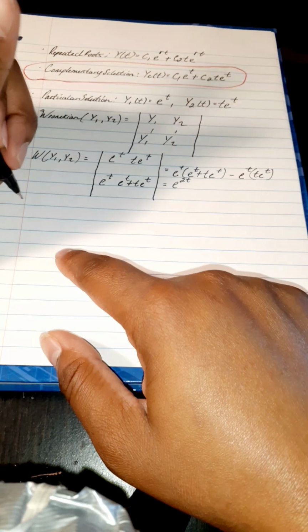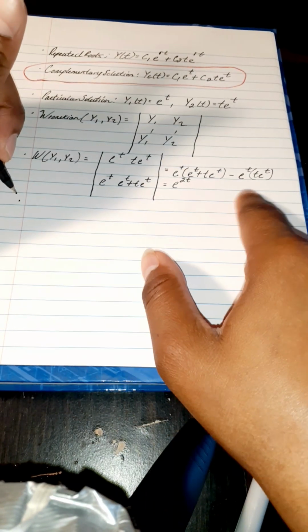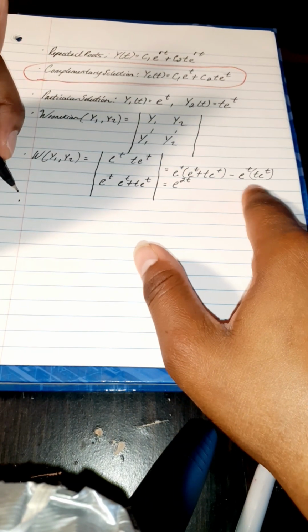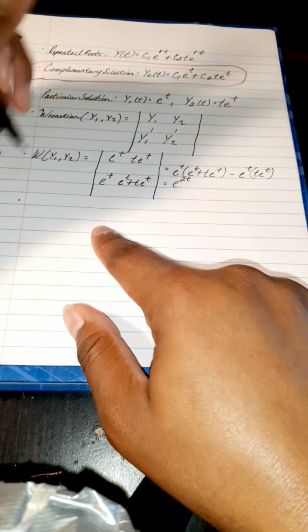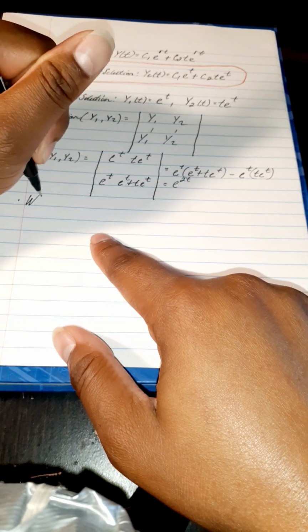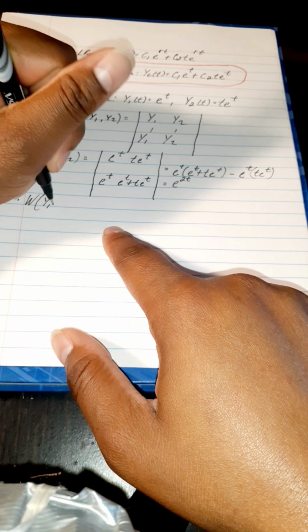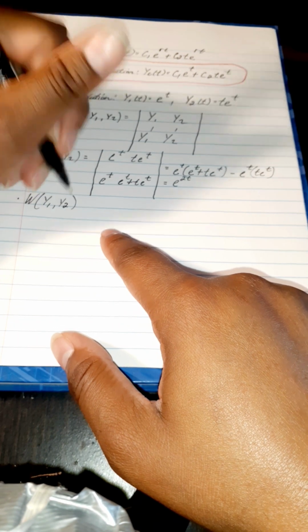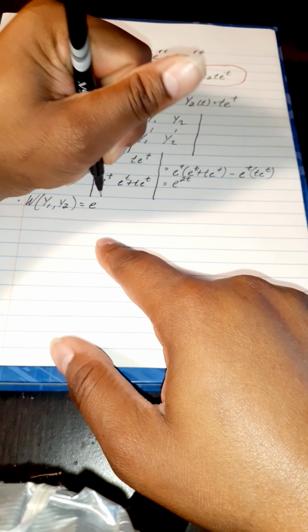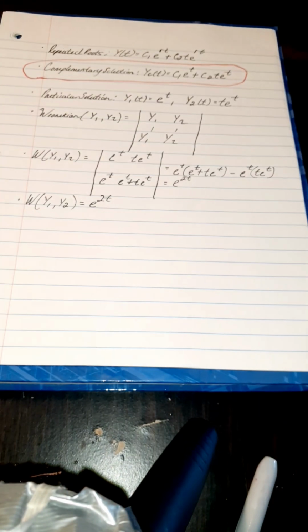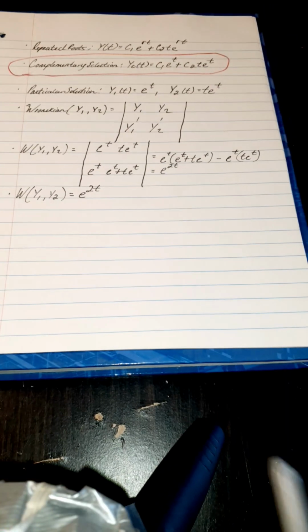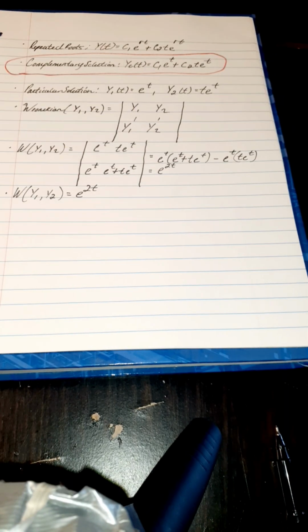When we do the multiplication, that should be correct. So the Wronskian that we end up getting is going to be e to the 2t. Okay, so that takes care of the Wronskian.